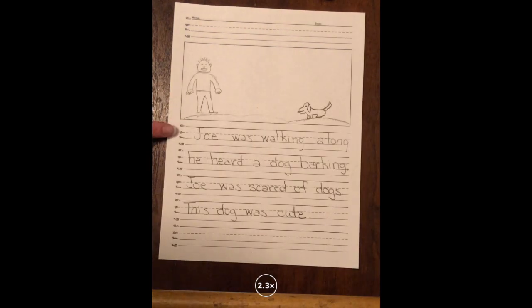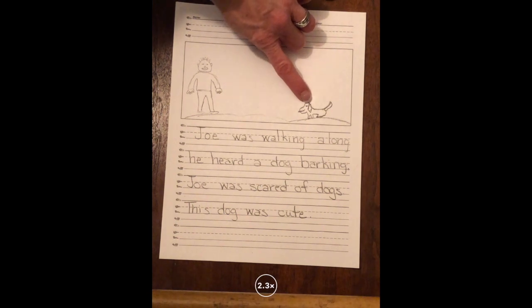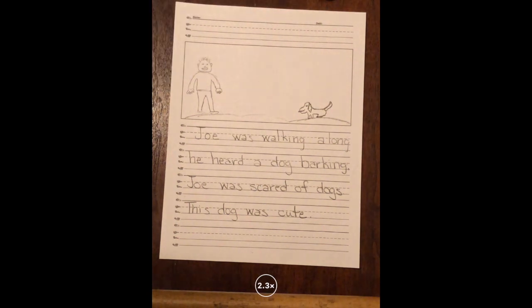Joe was walking along. He heard a dog barking. Joe was scared of dogs. This dog was cute. So remember how I talked about how if I say this dog is cute, it's not giving enough details. Think about the shabby cat. How did Cynthia Rylant tell us more about the shabby cat? So with the dog, described as having floppy ears and a waggy tail and a happy grin, I could put that in my words. If you see my picture, it kind of has floppy ears, a waggy tail, kind of a grin. It's kind of got his tongue sticking out. So this dog was cute.